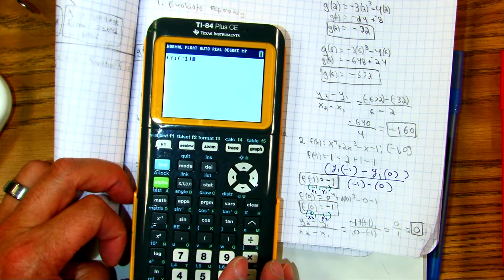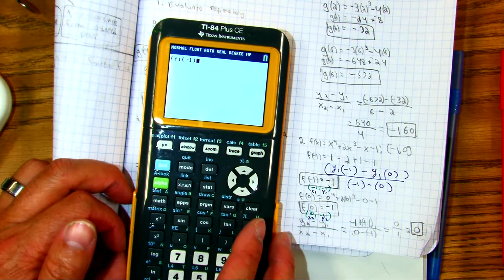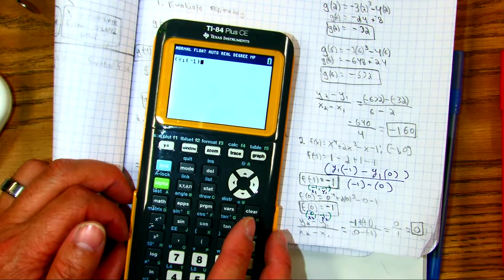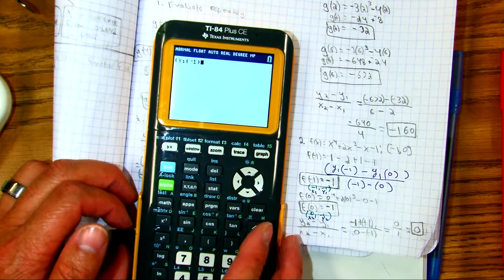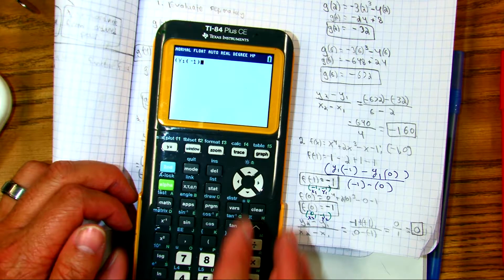Two students told me last class my calculator doesn't work. No, it's not the calculator, it's you. They said, Mr. Ng, it says error. No, it's the negative and minus signs, I know it.